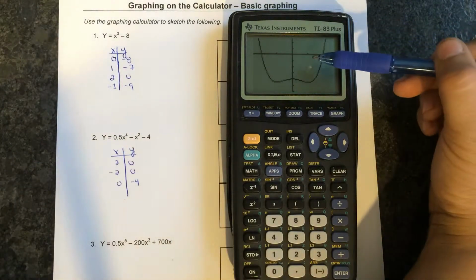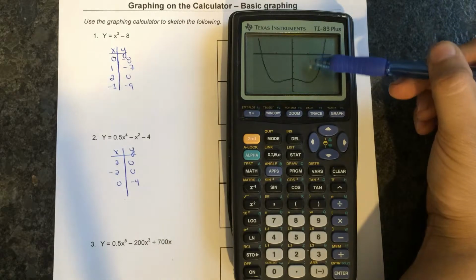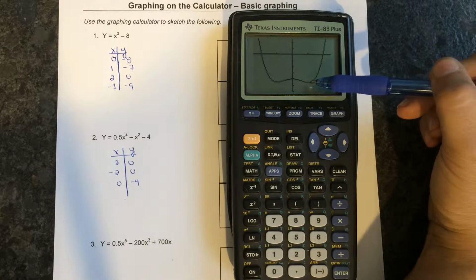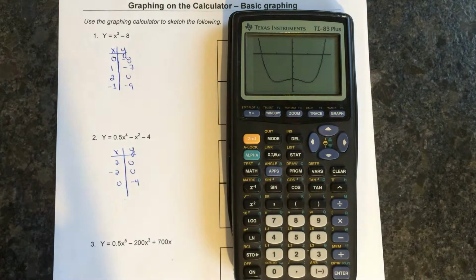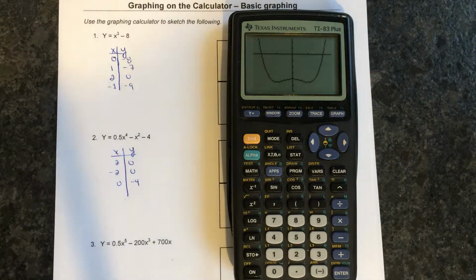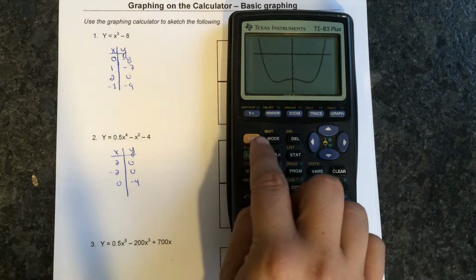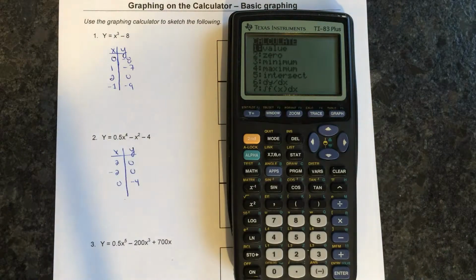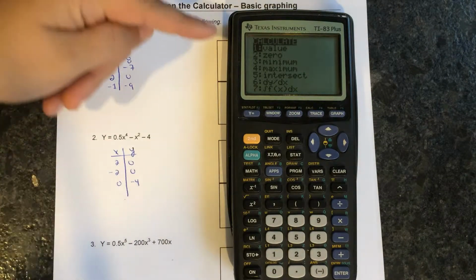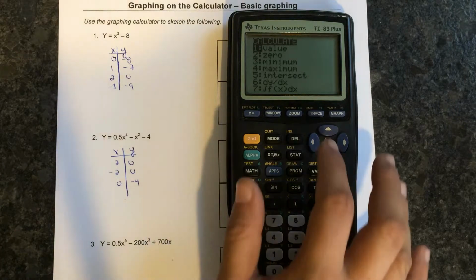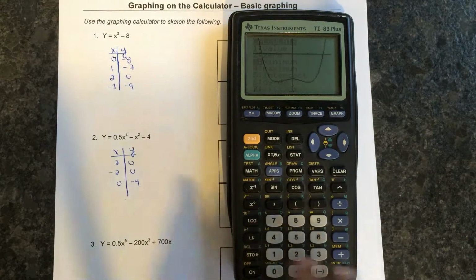Okay, so it looks like this low point right here happens at 1 and -1, but it might be a little bit off. So there's a way to check to see where those low points are occurring, which are called minimums. And that's using the calculate feature, which is above trace. Do you see that? If you hit second calculate, there's a few things that this can do. It can calculate values, zeros. When it calculates zeros, that's calculating the x-intercepts, minimums and maximums. In this case, those 2 low points would be minimums. So I'm going to go ahead and select minimum.